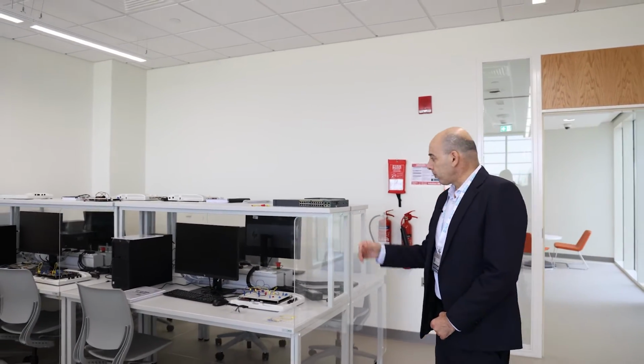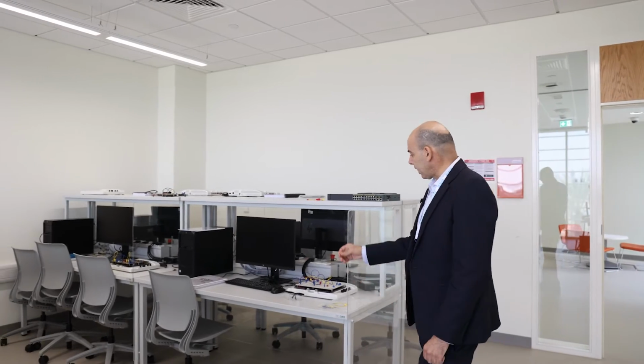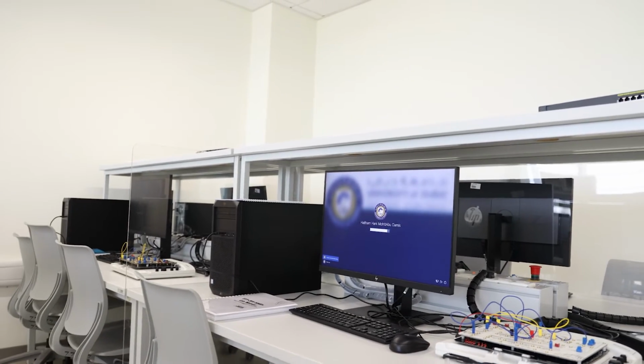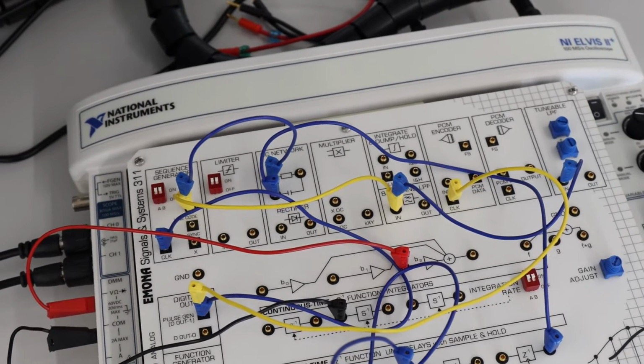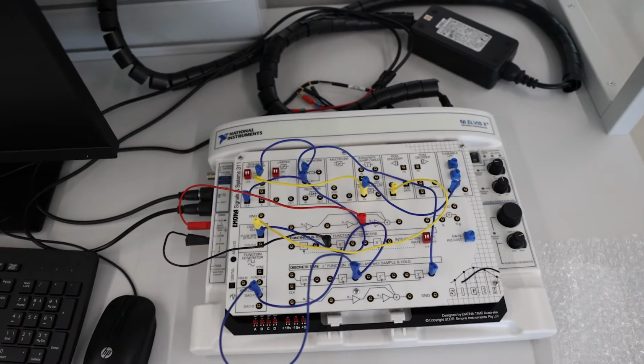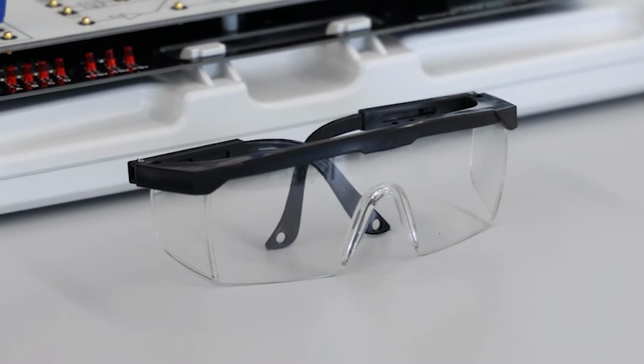The lab is used to conduct the experiments and it's equipped with 12 stations. Each station will have an up-to-date computer. In addition, the station will have a National Instruments NI Elvis 2 station. It comes with goggles or safety glasses in case these are needed by students.